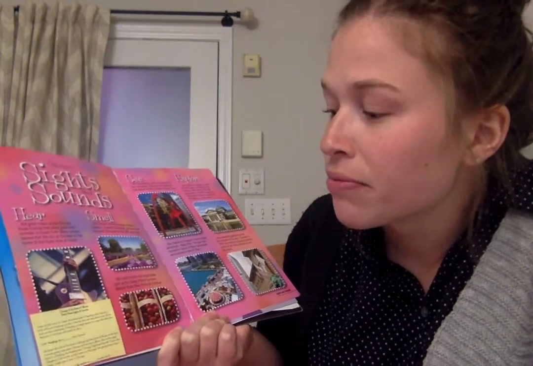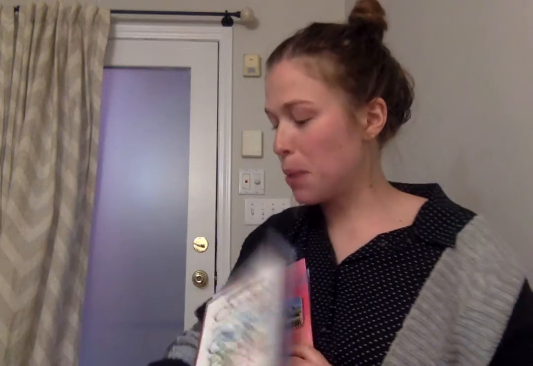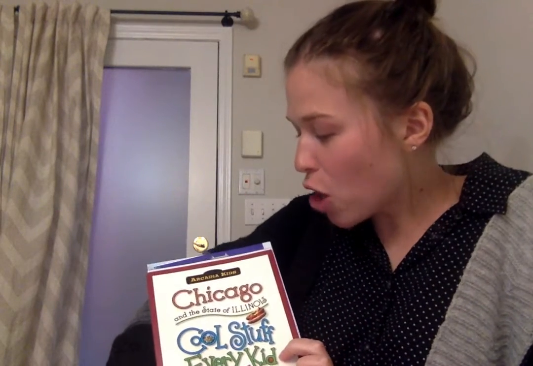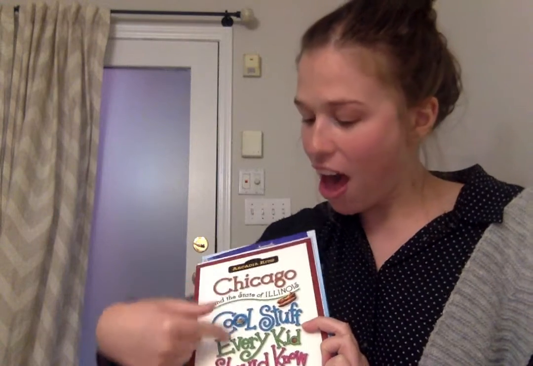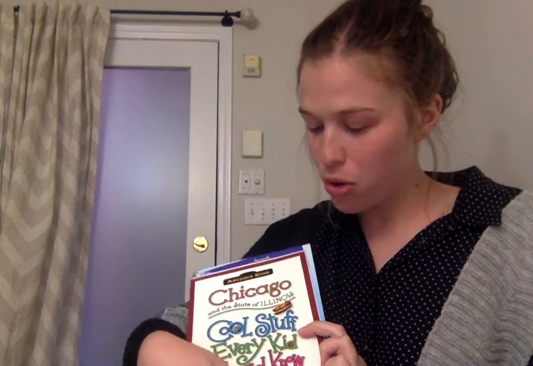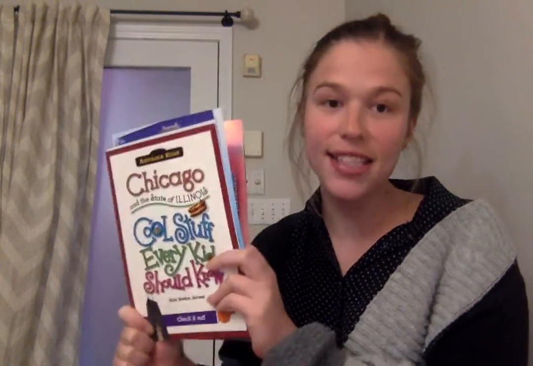So scholars, titles are the name of a book, the whole book. So the title of this book is Chicago and the State of Illinois. Cool stuff every kid should know. So that's a title. A title is the whole book.